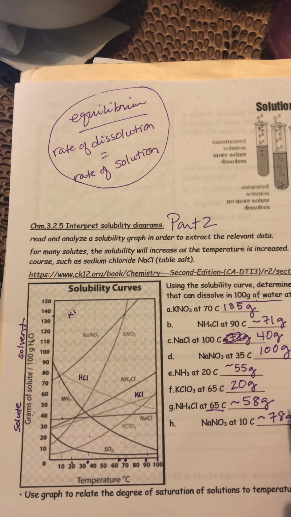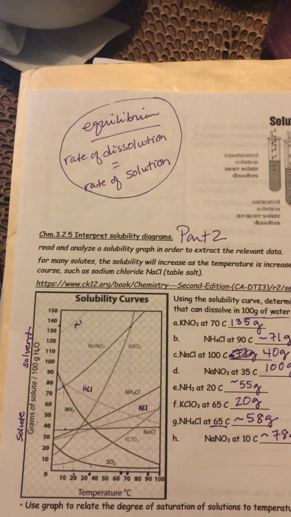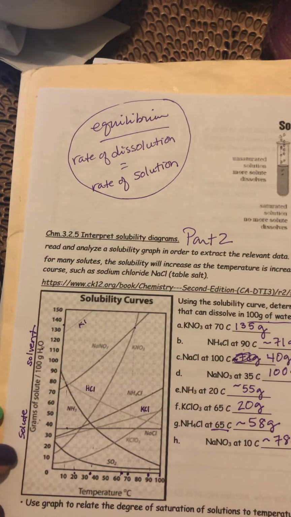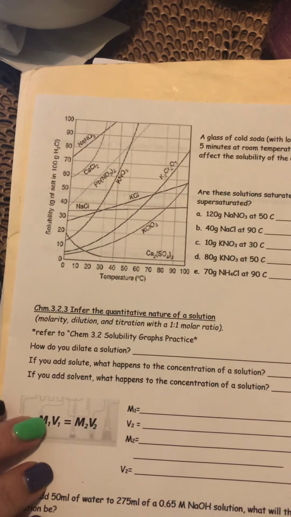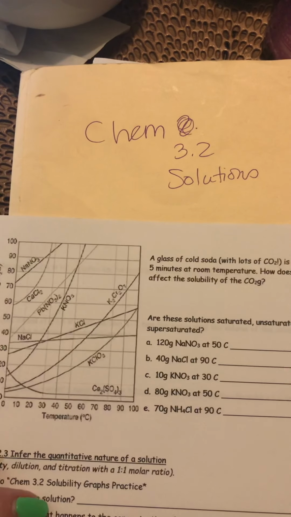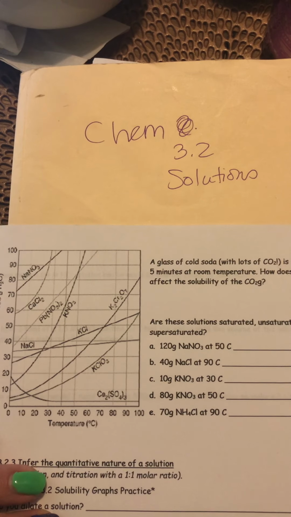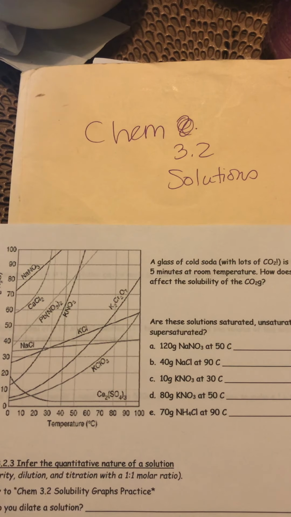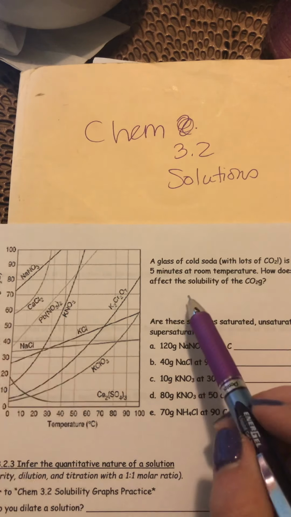Okay? Now the bottom part, the next part of the solubility curve, is different because this one is actually asking if it's saturated or unsaturated. Okay, let's answer this question first.